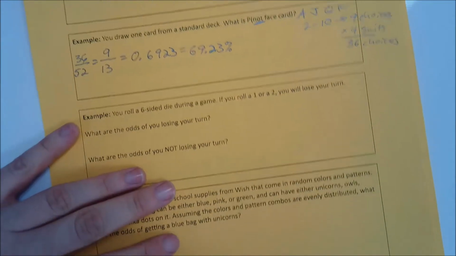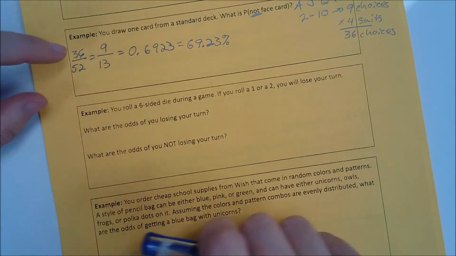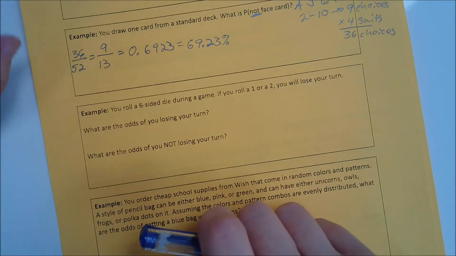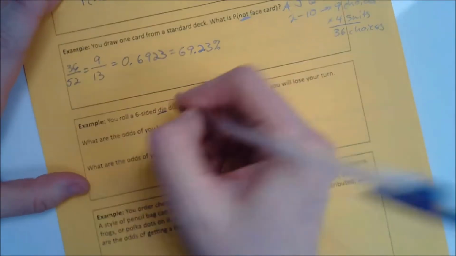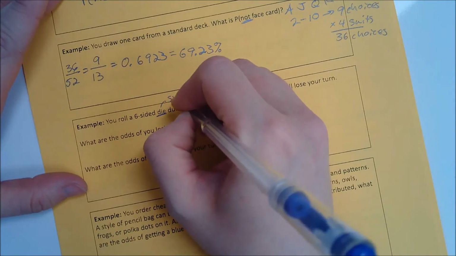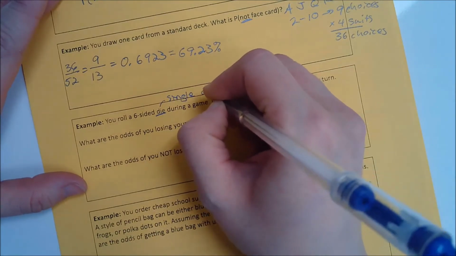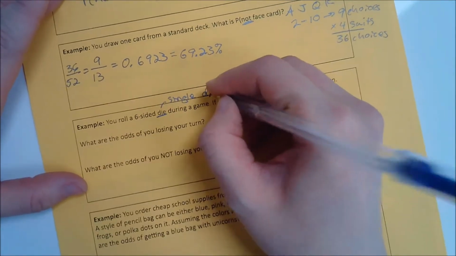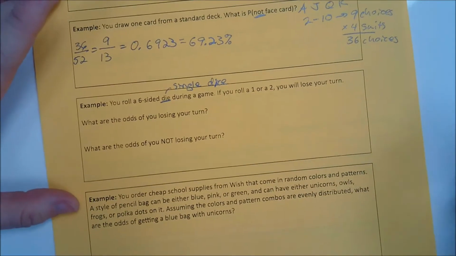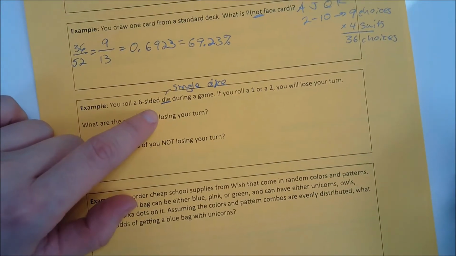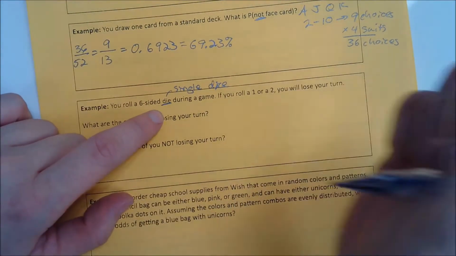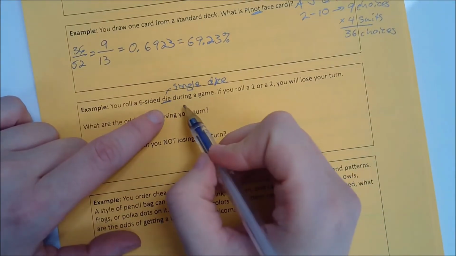Okay. Another thing you're going to see a lot is questions about dice or a single die. A die is a single dice. A dice is plural, which a lot of people don't realize because this just sounds awkward. It's a 6-sided die.